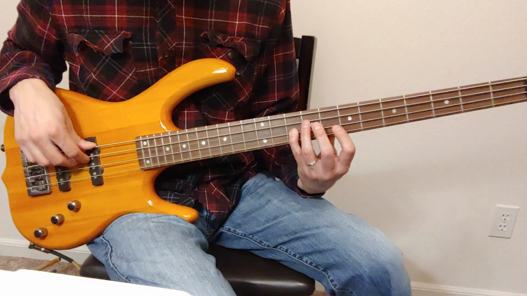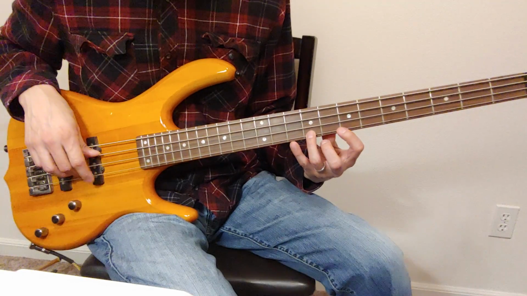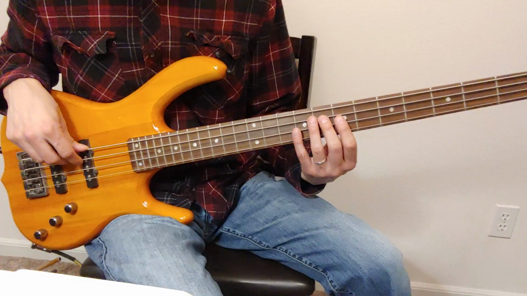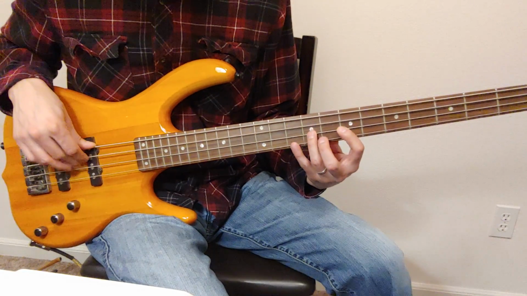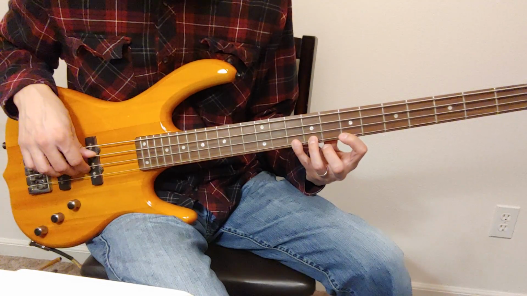So then there's the 5, 6, 7, and the octave. You'll notice the 7 and the octave are still next to each other. So if I'm going to play the Lydian mode, it's going to be 1, 2, 3, sharp 4, 5, 6, 7, octave.